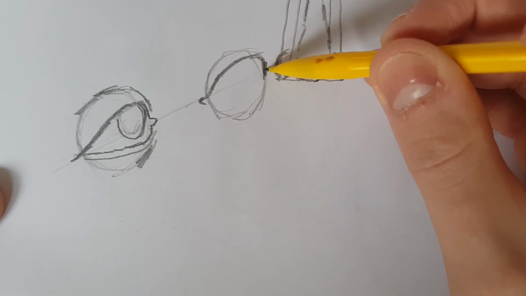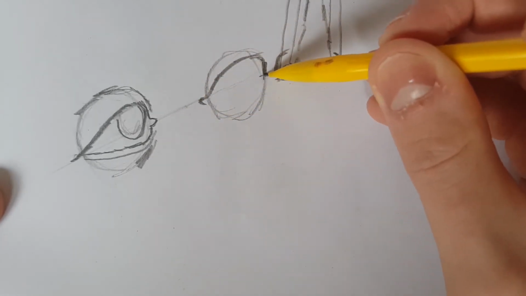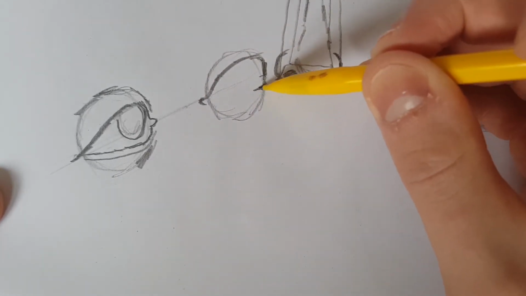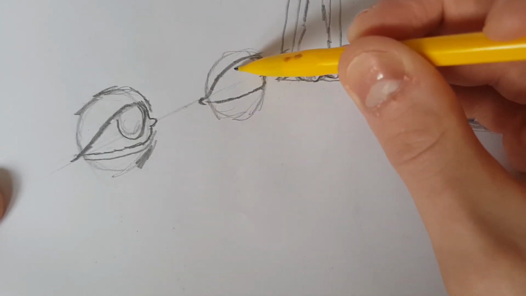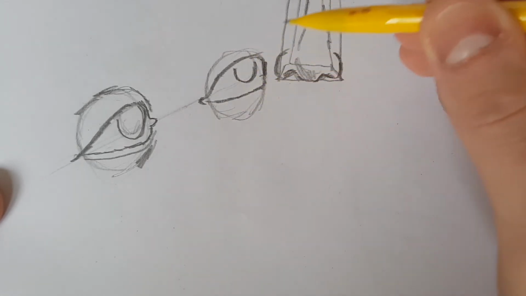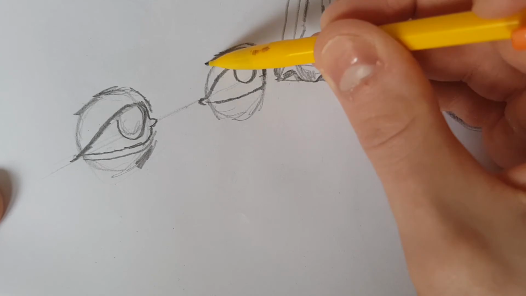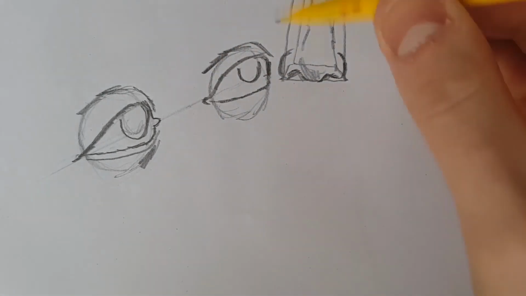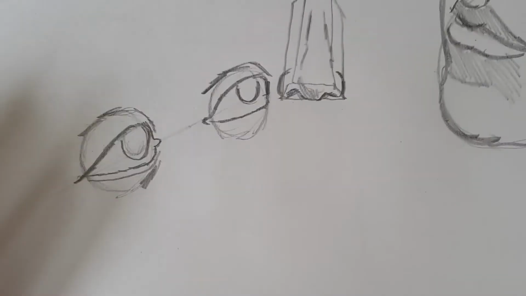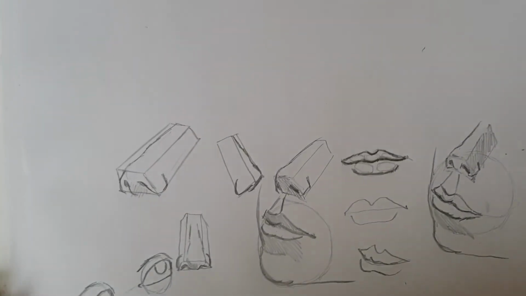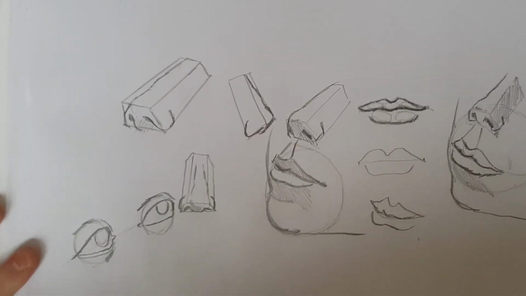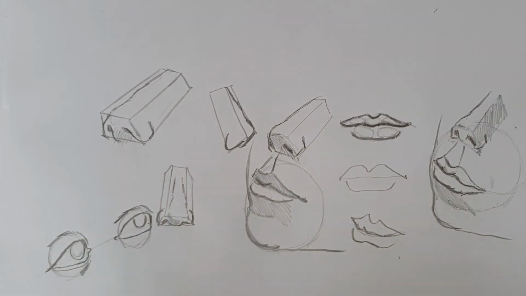Just try and make the other lid in line with this one, and then there, and the bottom one like that. Right, they look a bit odd, but let me think.